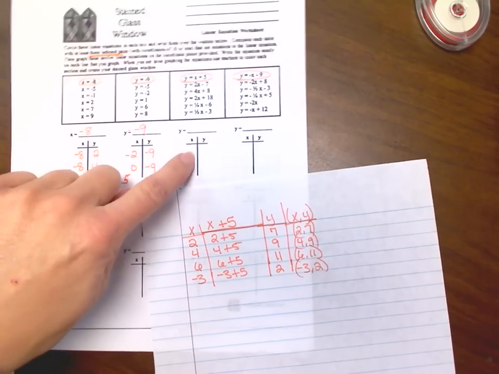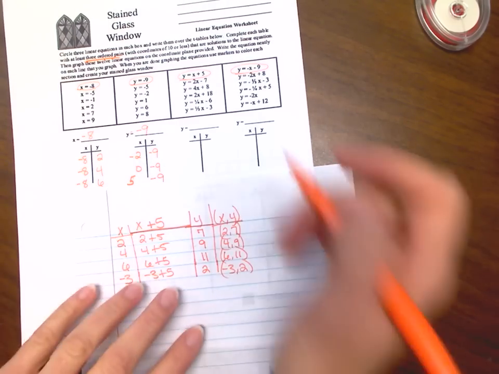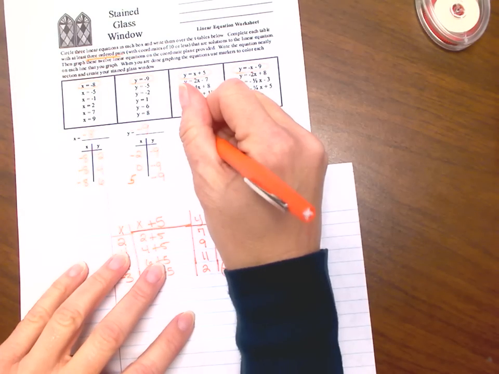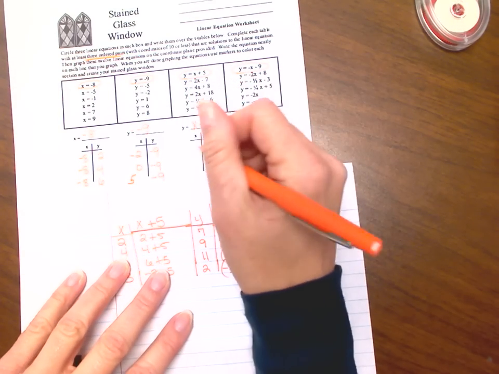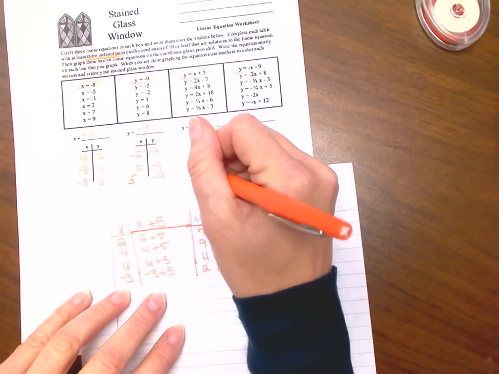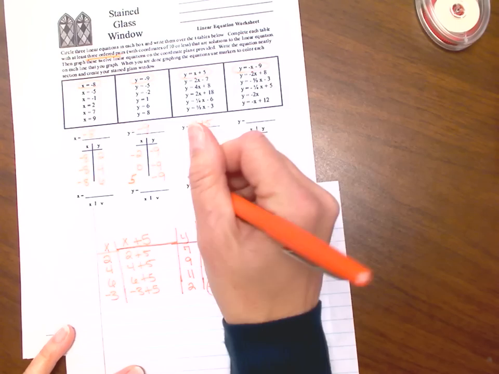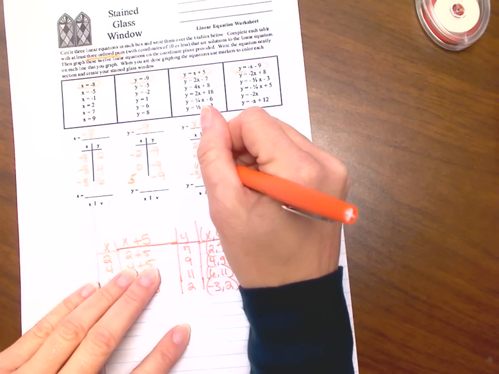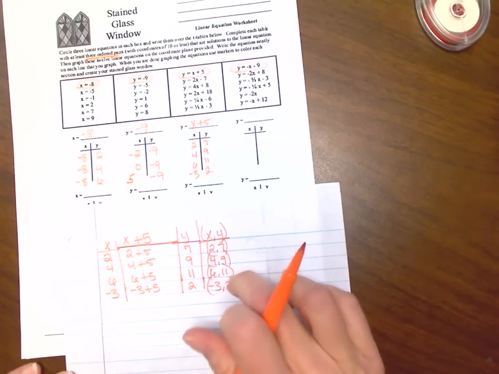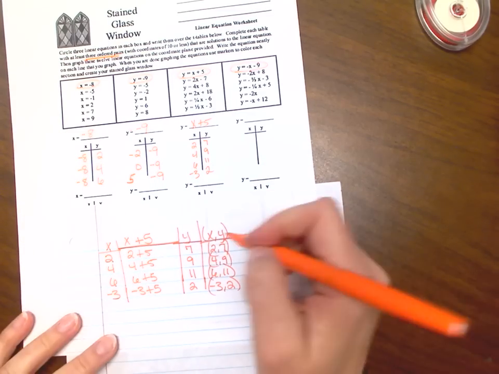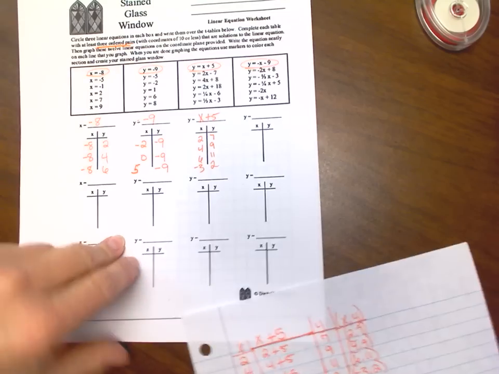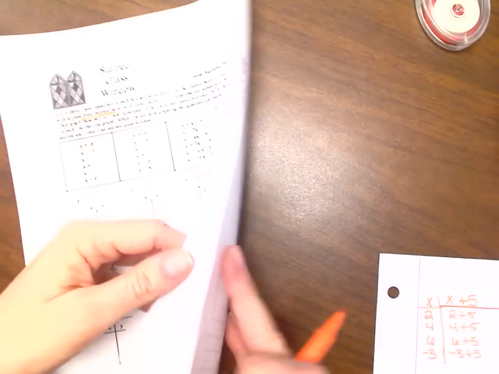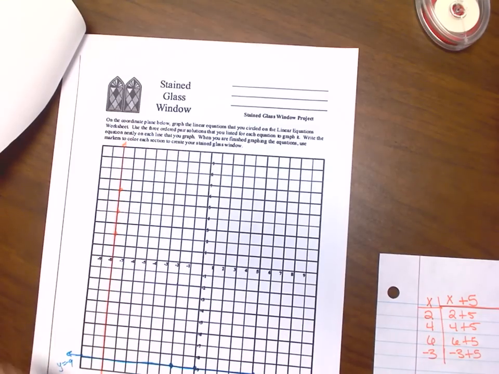And then you can transfer them over here to this paper. Okay, let's see, it was x plus 5. So it would be 2, 4, 6, -3, 7, 9, 11, 2. But you still must show your work on a piece of paper. And so now I can take my notebook paper and graph this line.